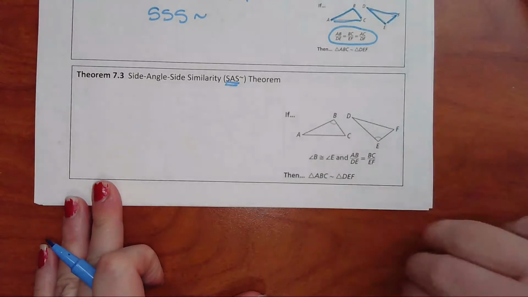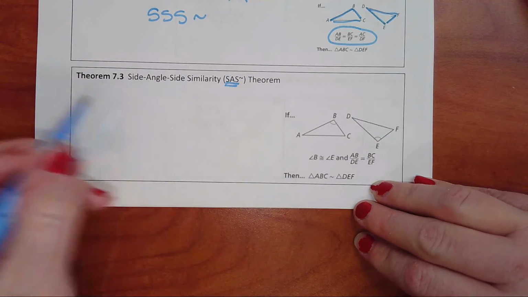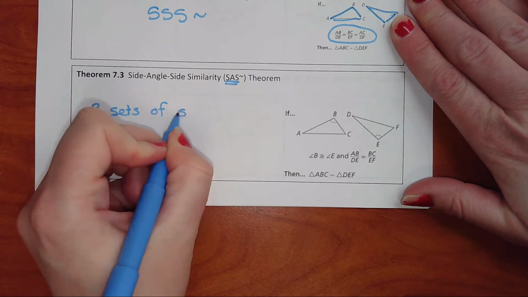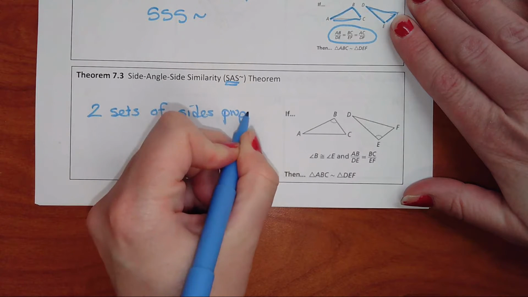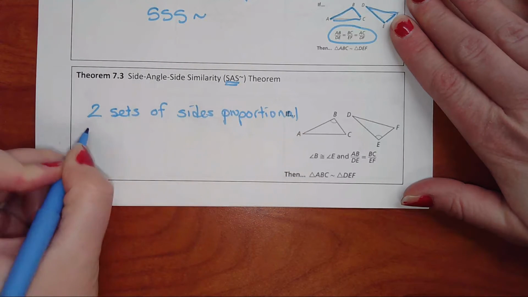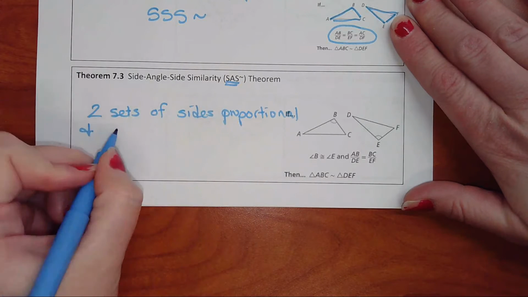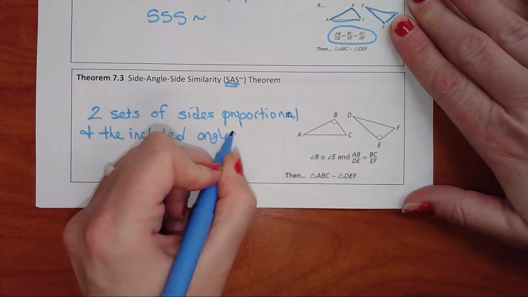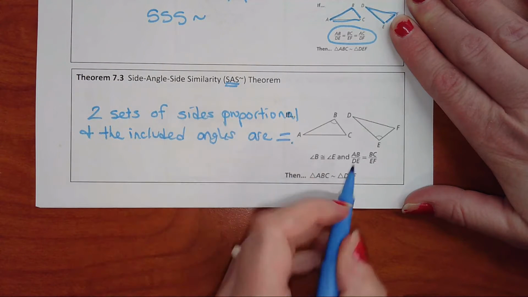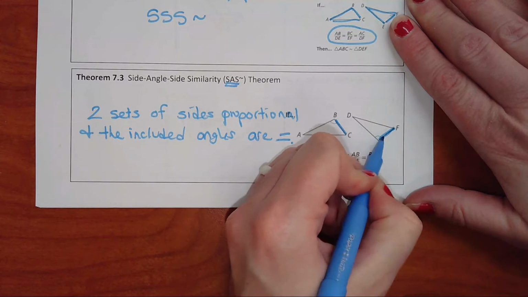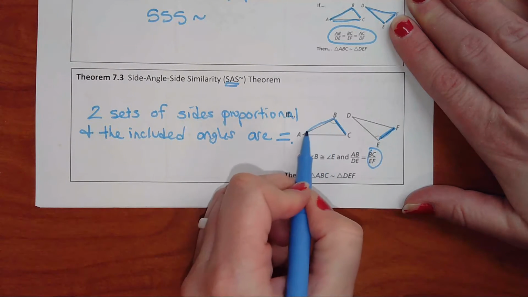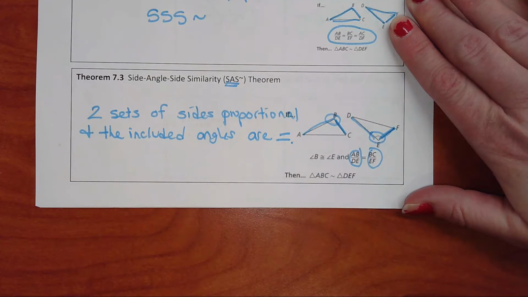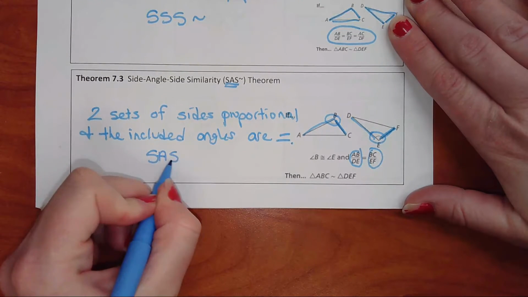The other one is side, angle, side. And what that means is that you have two sets of sides proportional, so you're still going to have to do those proportions, and remember we have to include that angle. The included angles are equal. So like here, BC and EF you would set up as a fraction, AB and DE you would set up as a fraction, and then they have these angles that are congruent to each other. And that would be side, angle, side similarity.